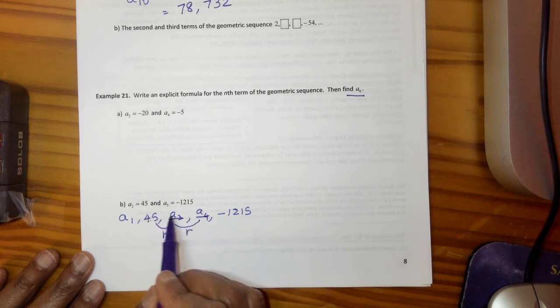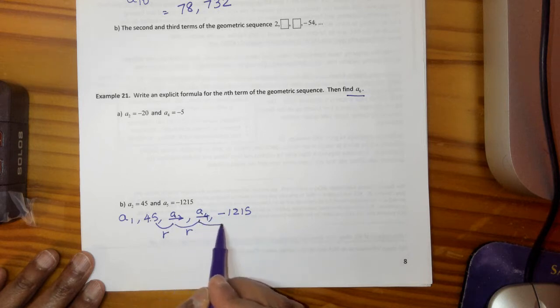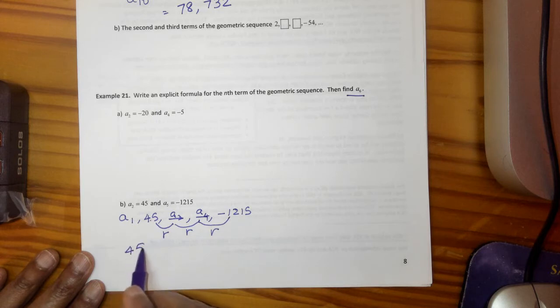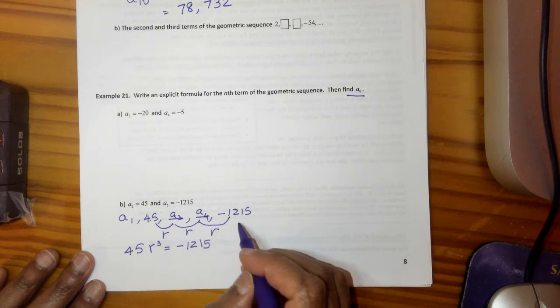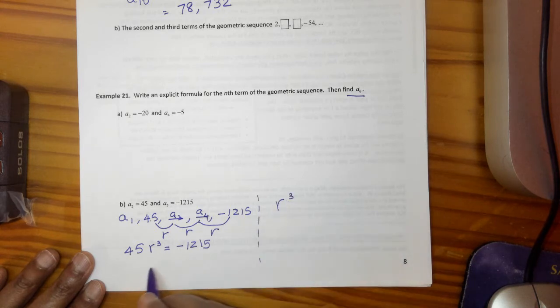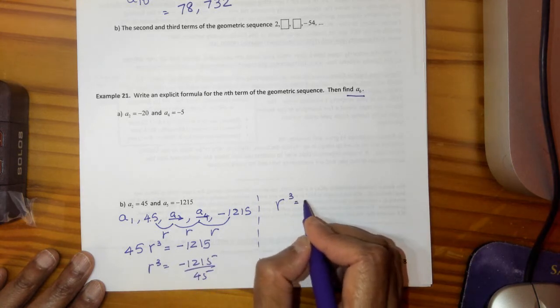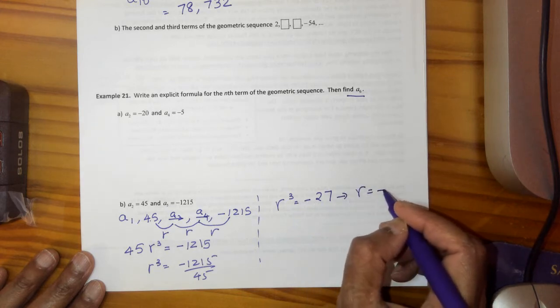If I multiply 45 times r, I'll get this. If I multiply this with another r, I'll get this. If I multiply A4 with another r, I'll get this. So how many r's am I multiplying? I'm multiplying 45 by r cubed to get to -1215. So let's go ahead and look at this. So r cubed equals -1215 divided by 45, which is -27. That means r equals -3.